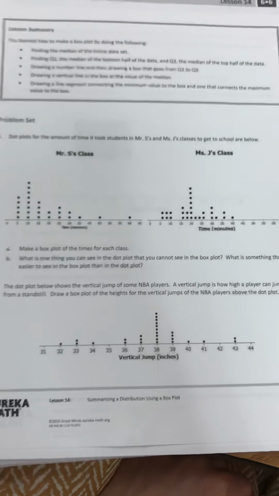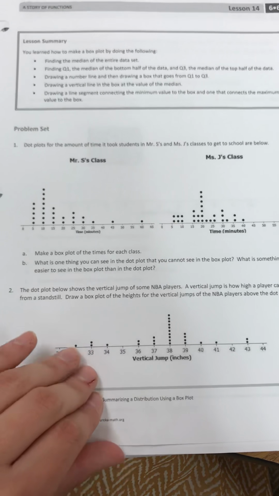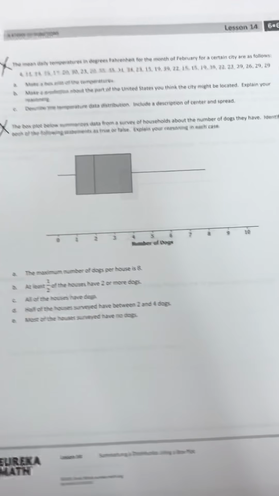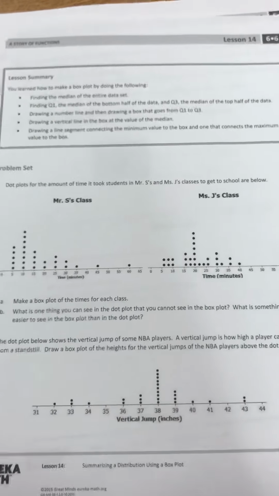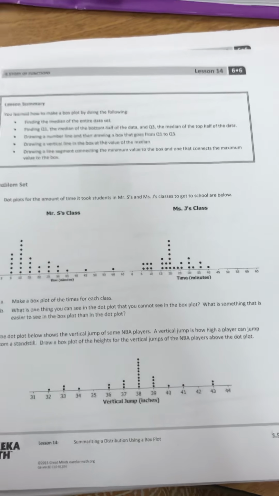For your homework, I want you to do all of 1 and all of 2. You do not need to do 3 or 4, and I believe that brings us then to our next lesson. So do 1 and 2, do not do 3 or 4. Go ahead and get started. Oh, also, after you get it checked, do your exit ticket. Then you can get started on your homework. All right, guys, go ahead.